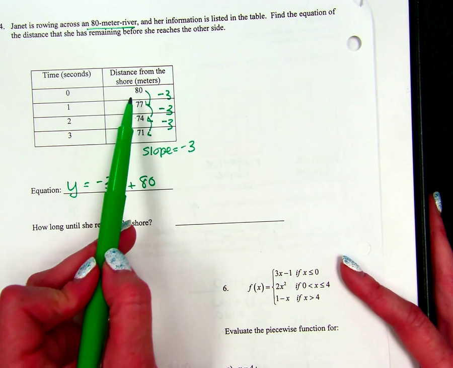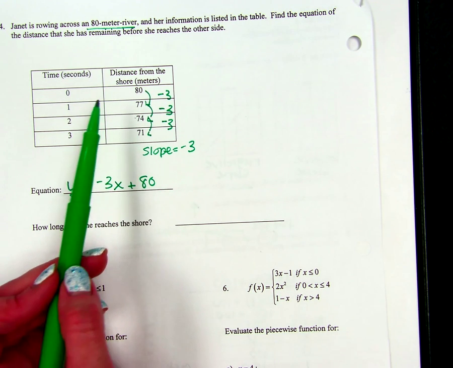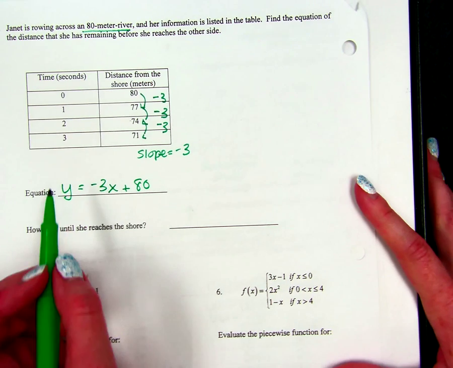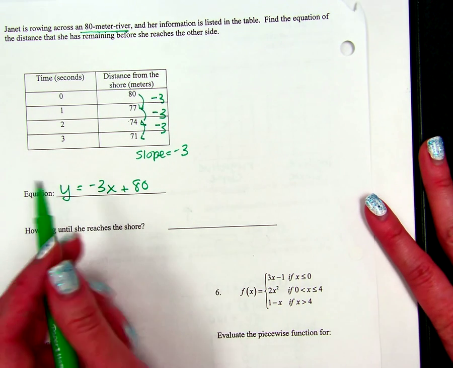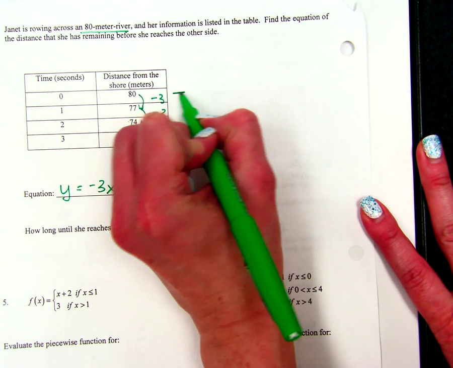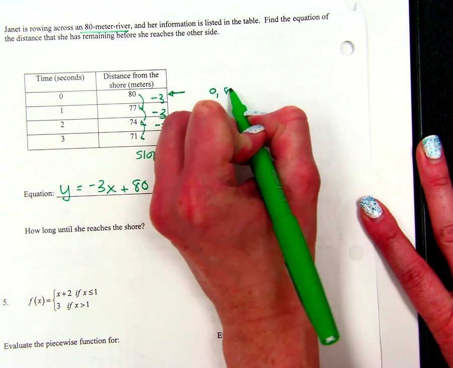Remember, we got our 80, that's our starting distance there, our distance from our shore. So we have our y equals mx plus b over here. Our y-intercept is right here.